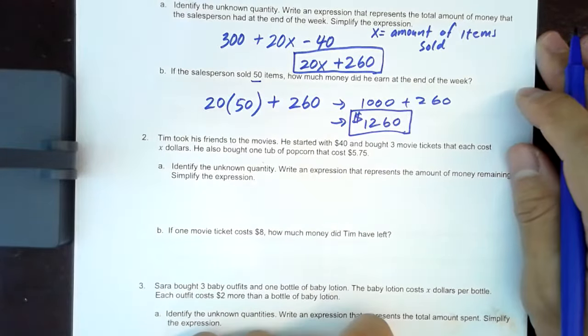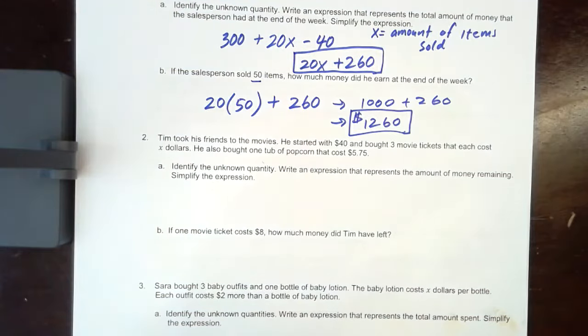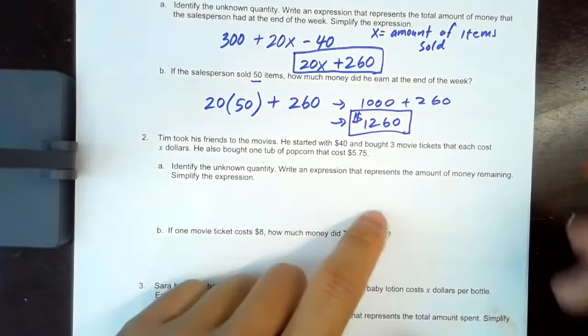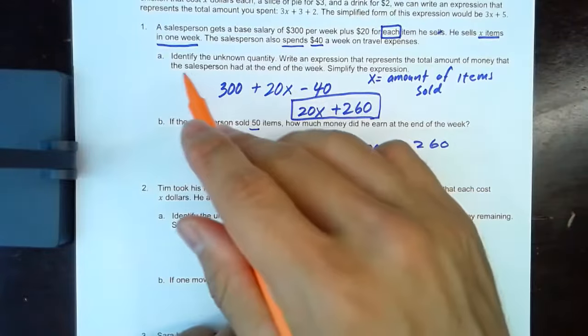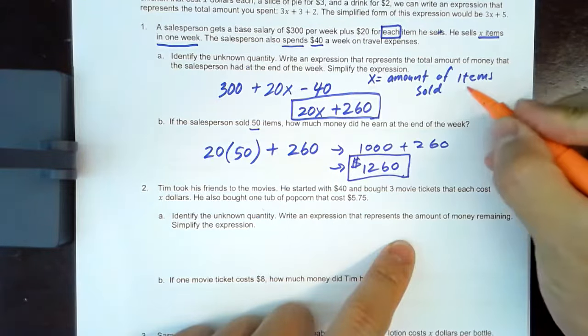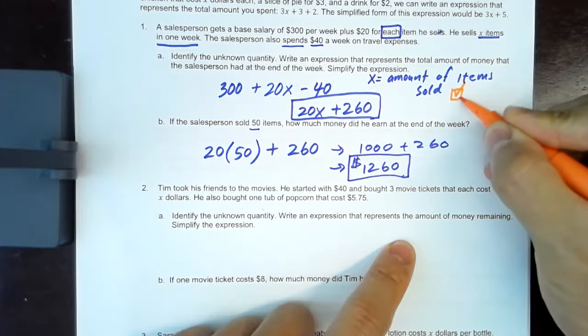Let's move on to the next question. At any point, class, if you want to pause the video or take a look at how we did it, it is to your benefit that this is a video recording. Now, let's review what I did. Every time you have a word problem like this, you want to make sure that you define your variable.